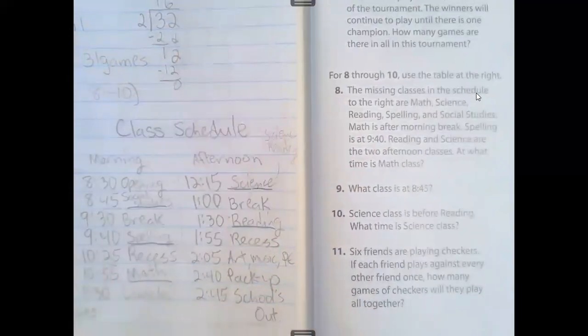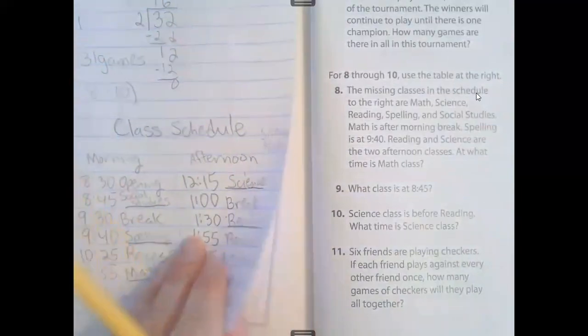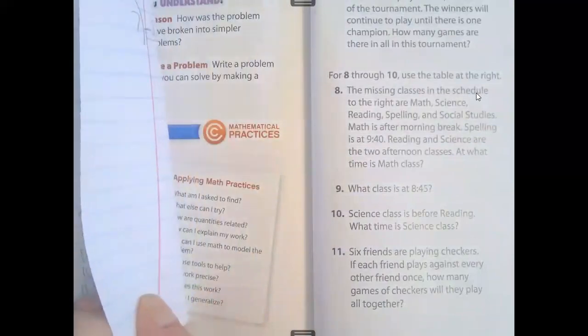So sometimes, if you guys take a look at these, a lot of the questions are written in different ways using different types of tables. And that's kind of what we're going to be working on today.